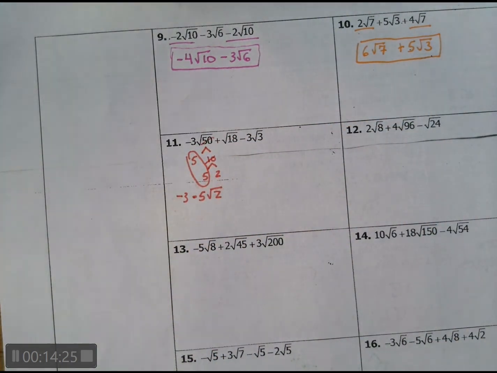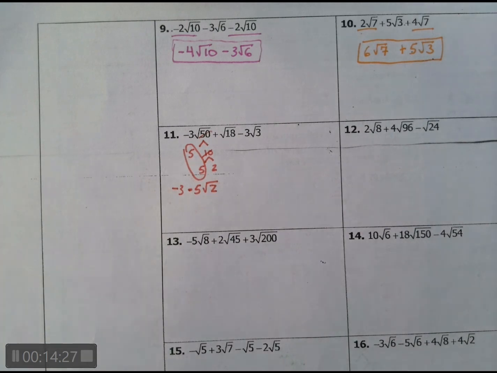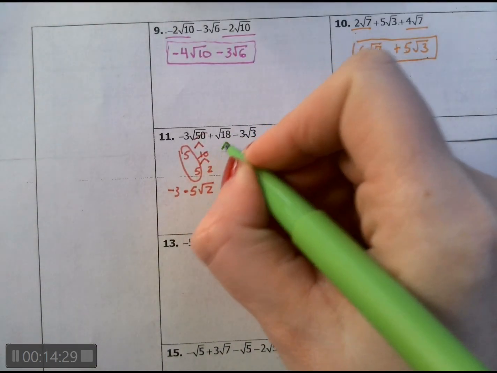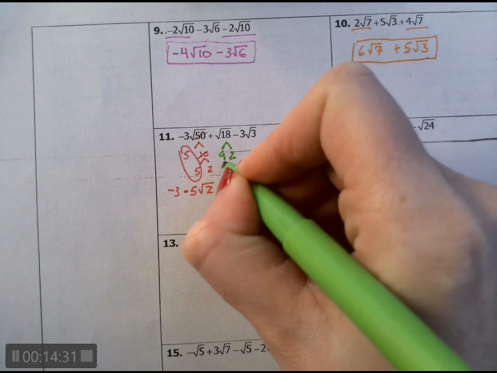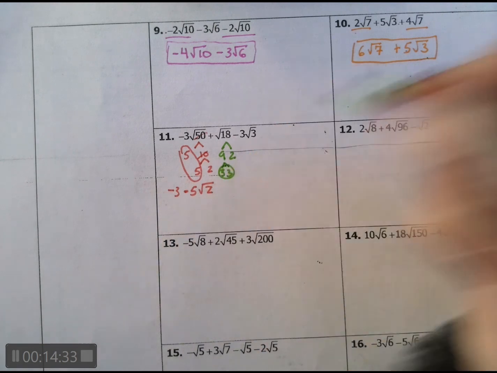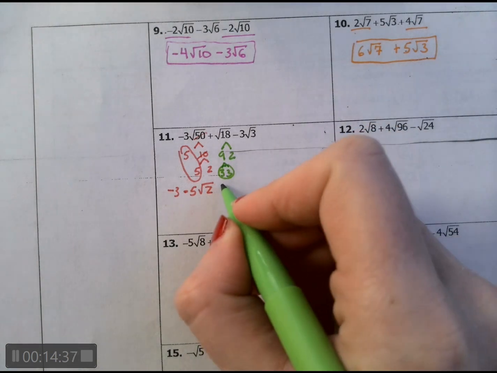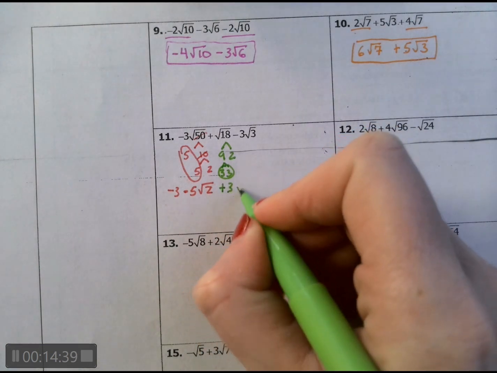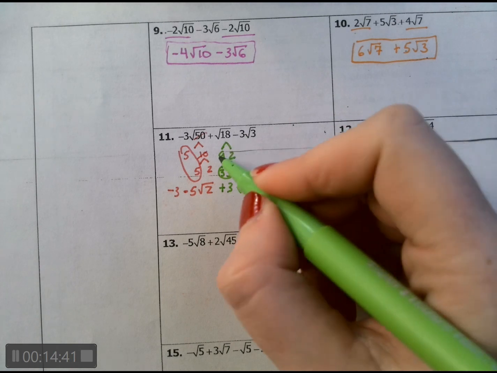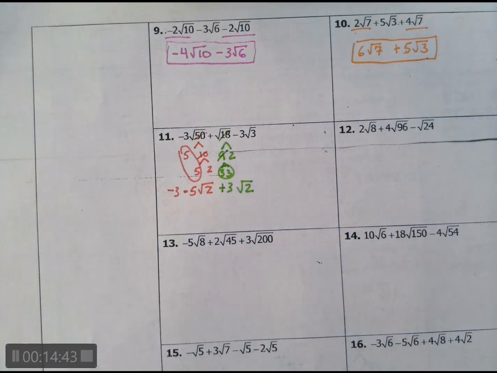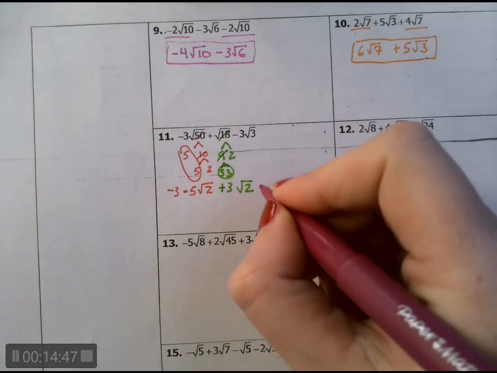Alright. And then now we're going to do the 18 for 9 and 2. And then 3 and 3. So got a pair of 3s. So there was nothing out in front, so we don't need to worry about that. So we're just going to do plus 3 square root 2. So we can cross those out. And then just bring down your minus 3 square root 3.